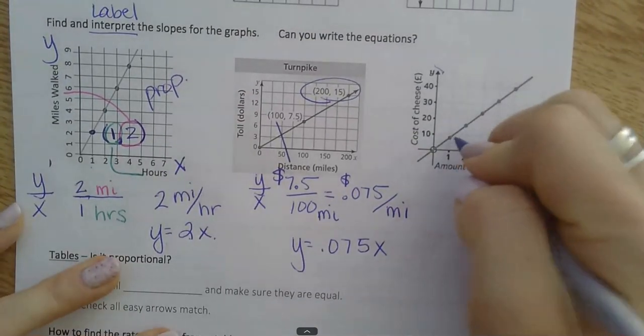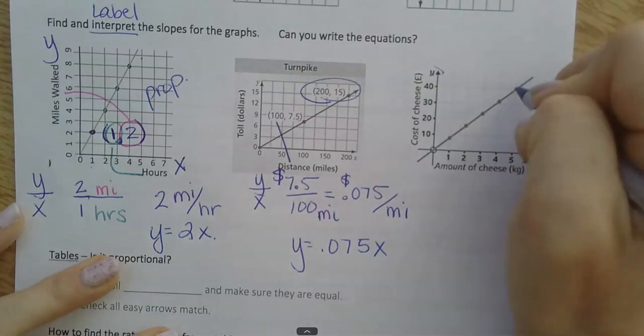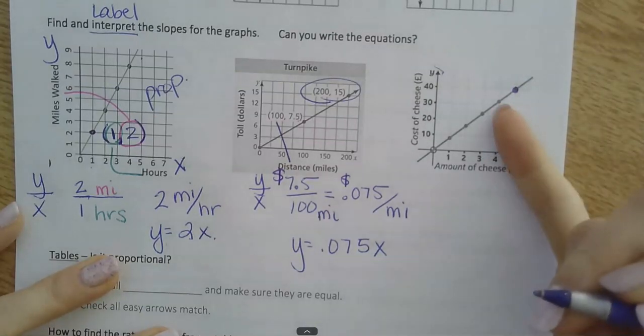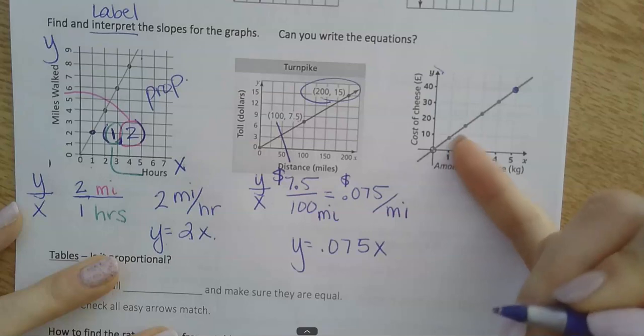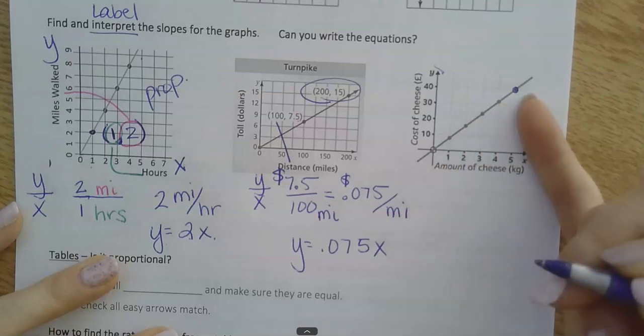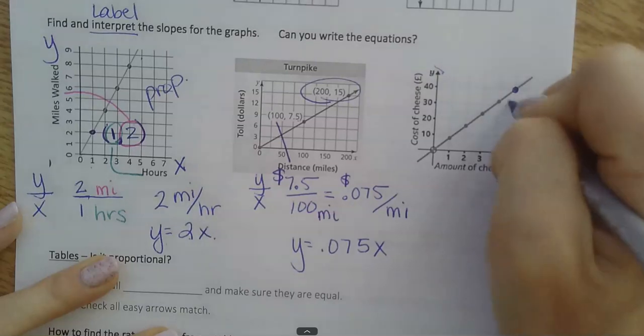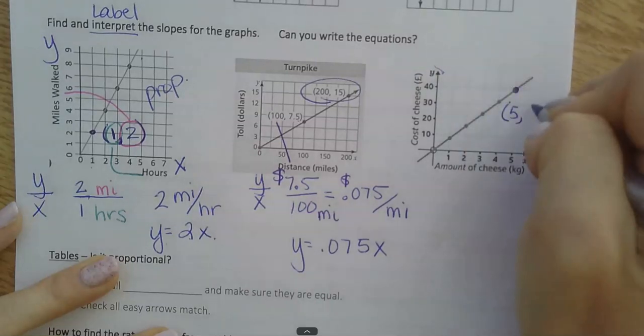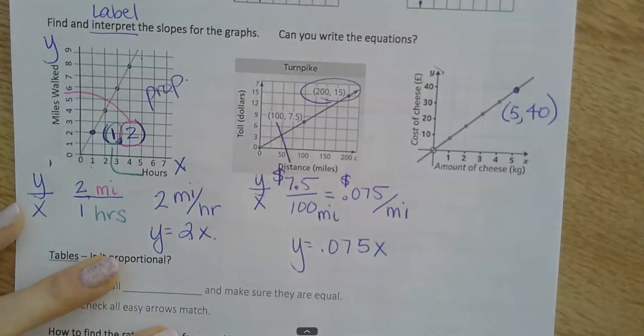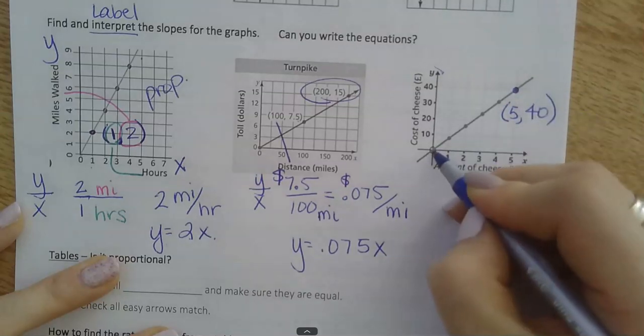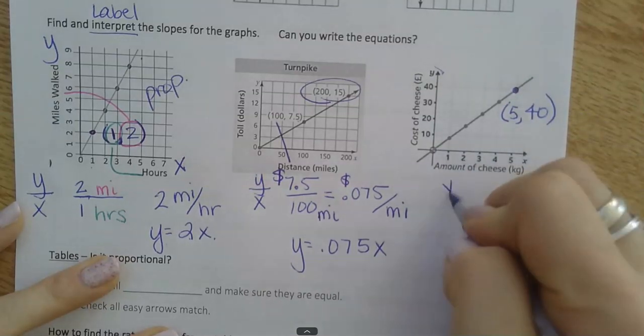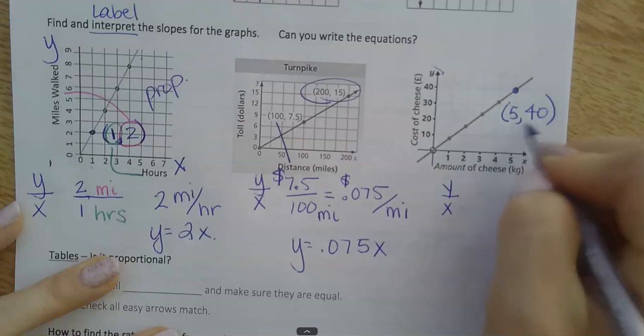All right, let's do one more. I have, looks like this is going to be the easiest point to use. These points all kind of go through somewhere in the middle, so I'm not sure exactly where they are, but I can tell this one is at 5, 40. So it's a straight line through 0, 0. Let's find the rate. Y over x.